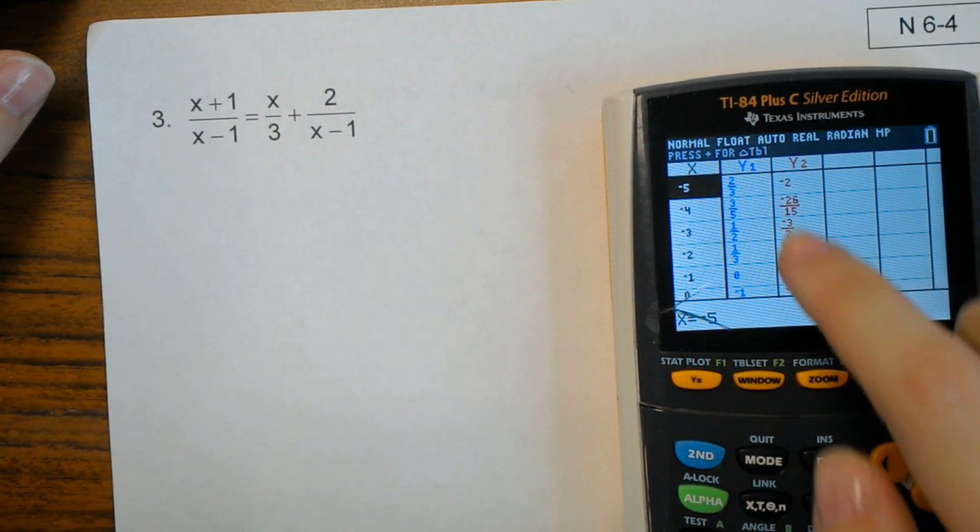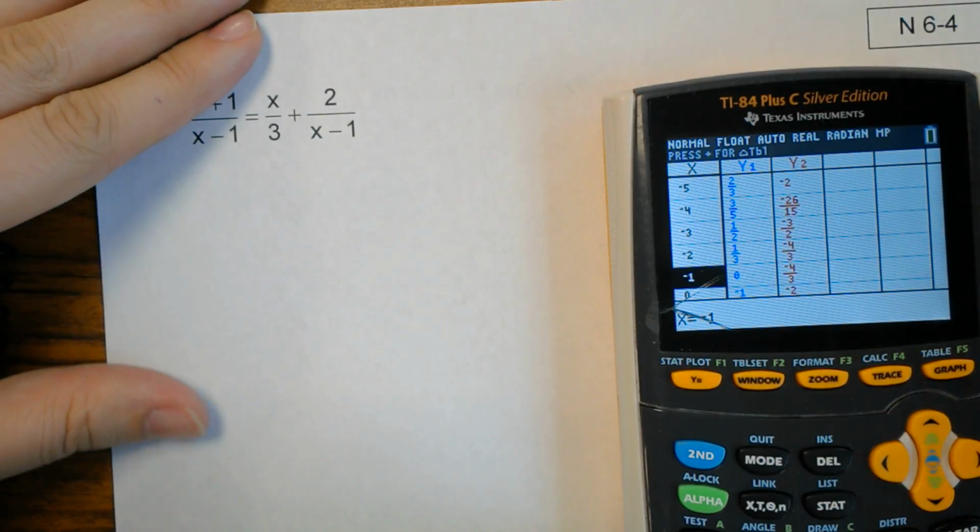Nope, and these are getting too different. So it looks like my only solution is that 3.